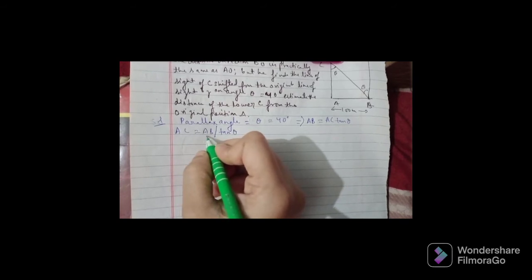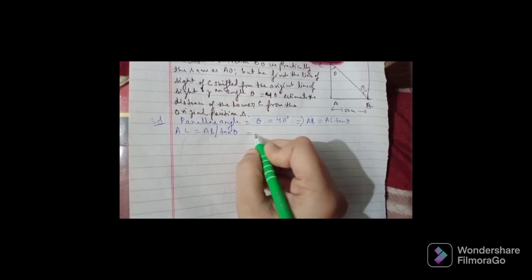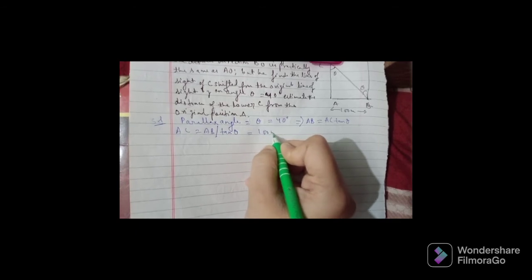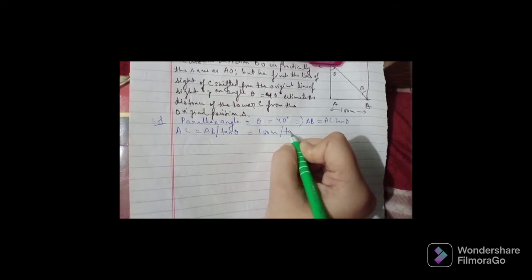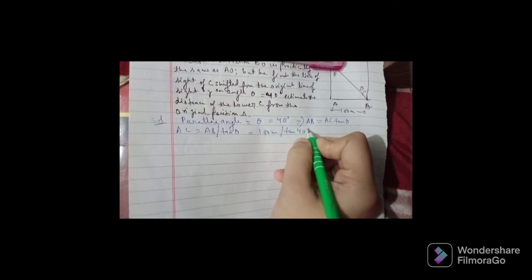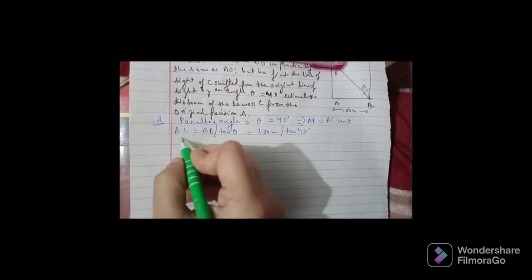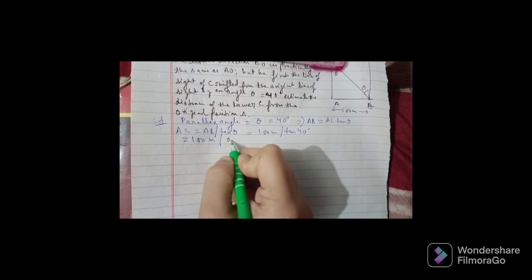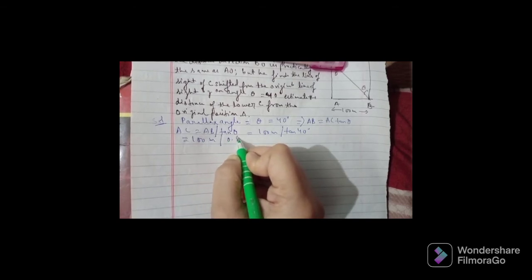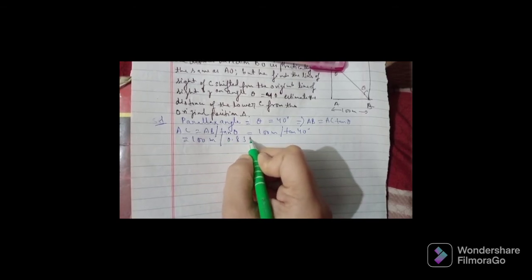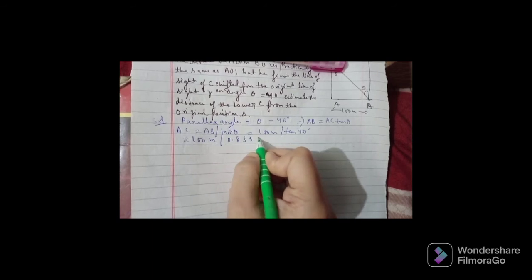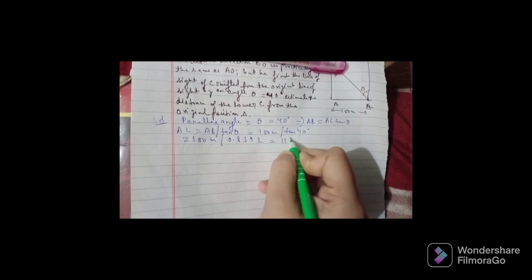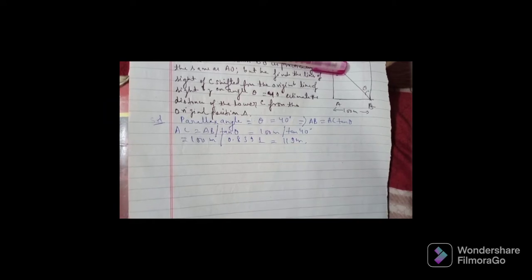We find the value of AC, where AB, you know very well, is 100 meters, upon tan 40. Theta is 40. So 100 meters per tan 40, which is 0.8391, will give you 109 meters. That is the value you have to find here.